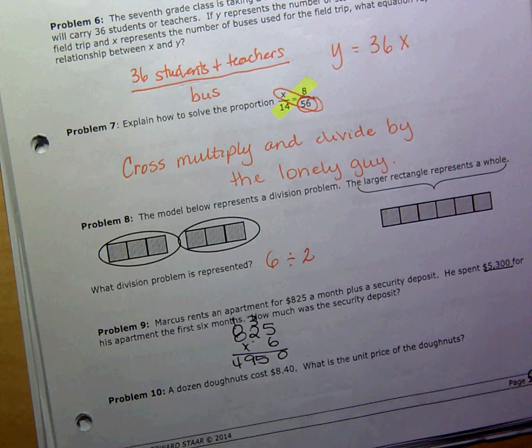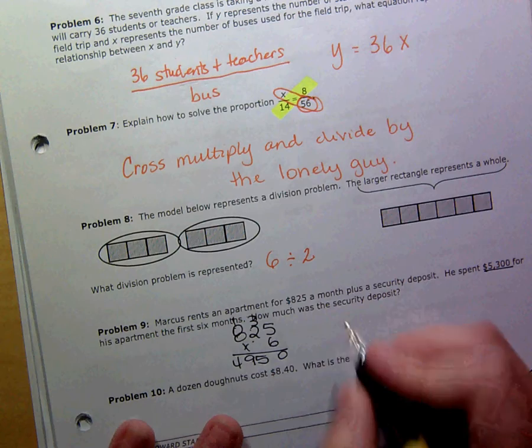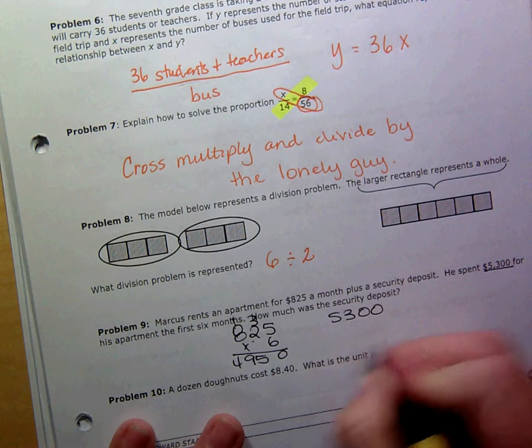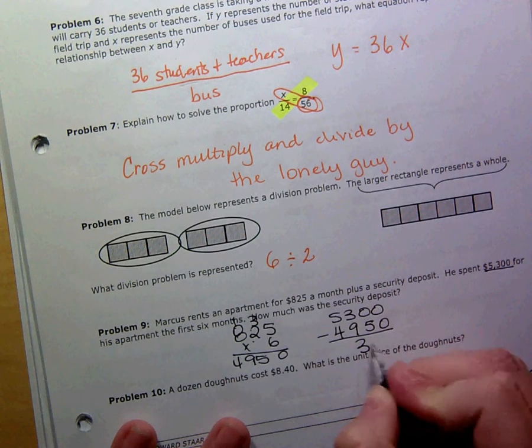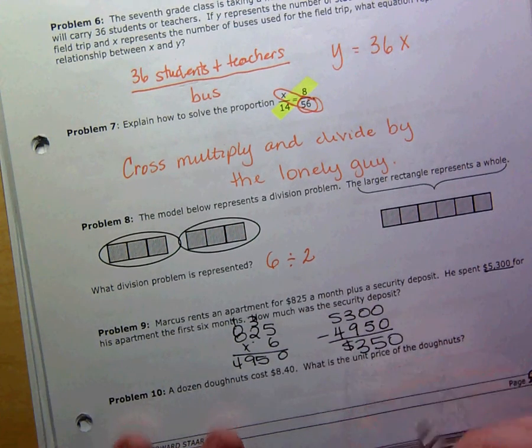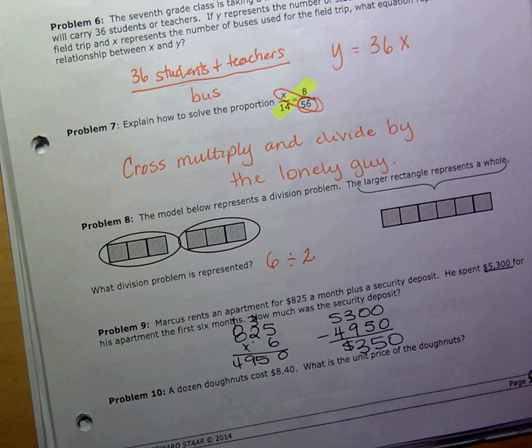Okay, he spent $5,300 in all, so how are we going to find his security deposit? Subtract, right. So 5,300 minus 4,950 is equal to $350. Okay? That's how you and I would solve it, just without trying to work in algebra. But I think what they would like for you to do is be able to write this algebraically.